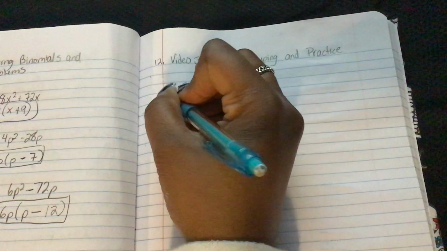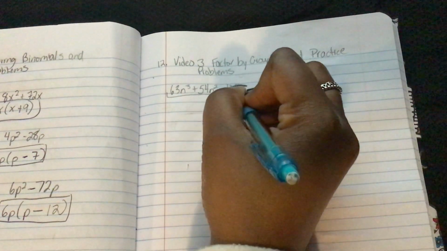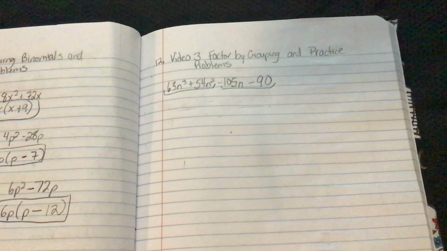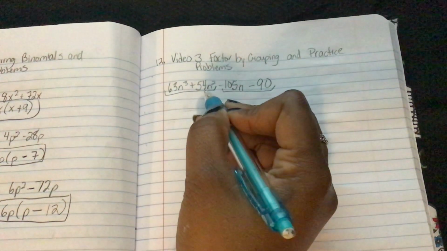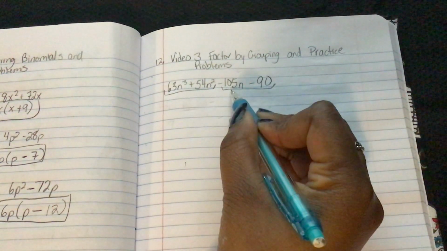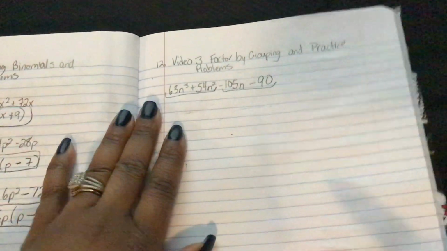So what that means is you're going to factor the first two, and then you're going to factor the last two terms together. Okay? So we're going to find the GCF for these two numbers and the GCF for these two numbers, like we did with the binomials yesterday. All right.